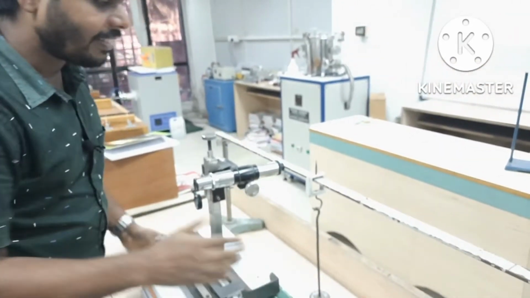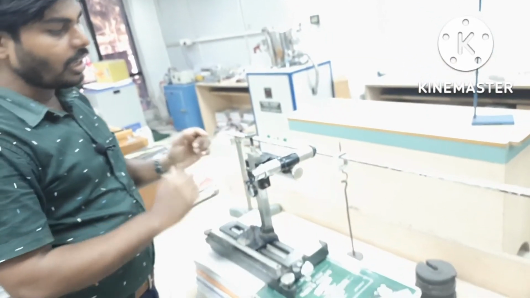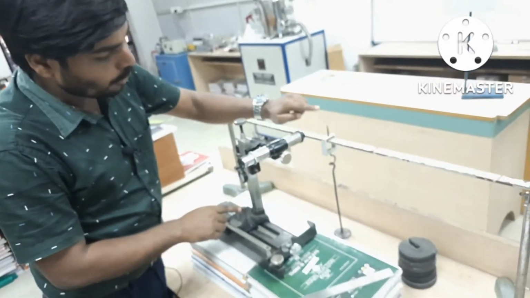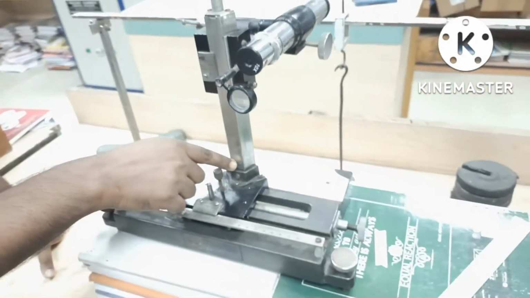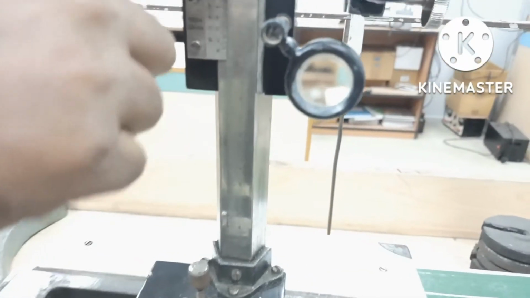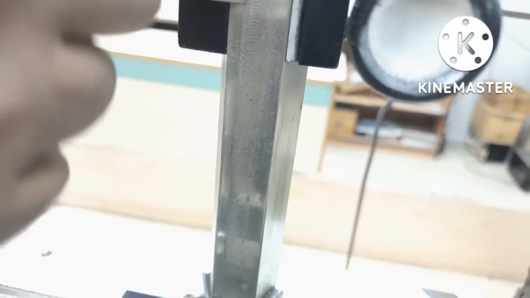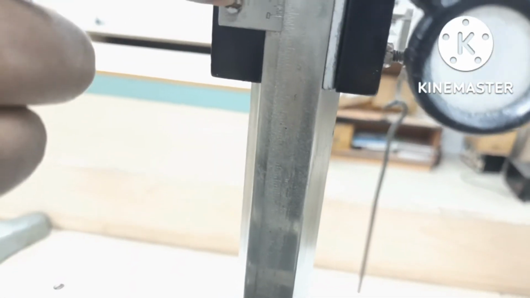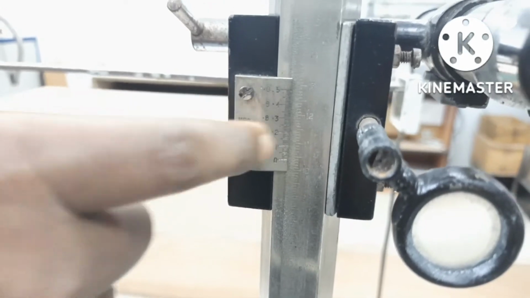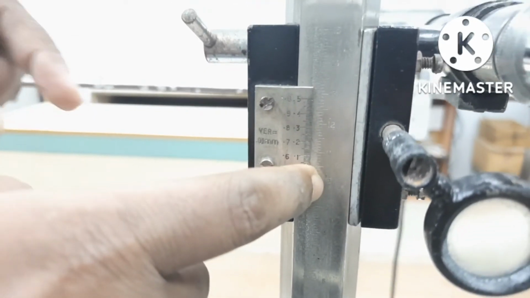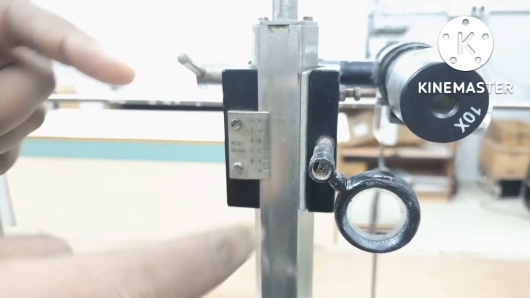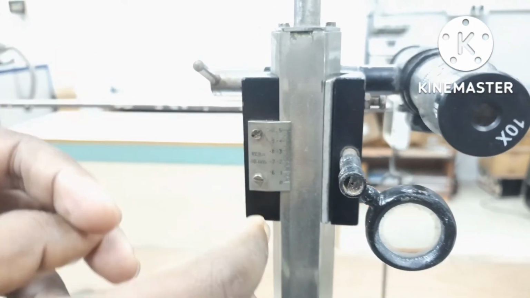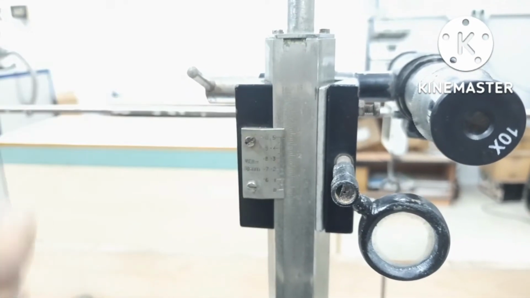Now at that time we have to take the tip height. Where is my tip right now? And for that I will use this scale which is graded over the microscope. There are two scales, one is the main scale and another one is the Vernier scale, and using these two scales, first of all we will take the initial reading without load, and then after placing several loads we will again measure this displacement.